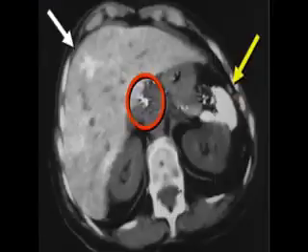And this is a CT scan of another individual that shows that the liver, the white arrow, is uniformly dense because it contains Thorotrast. The red circle is showing uptake in some of the celiac nodes, and the yellow arrow is showing uptake in a very dense spleen.